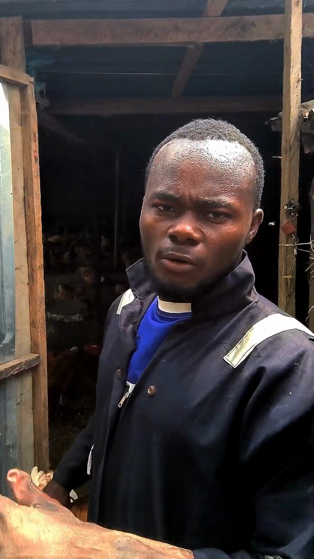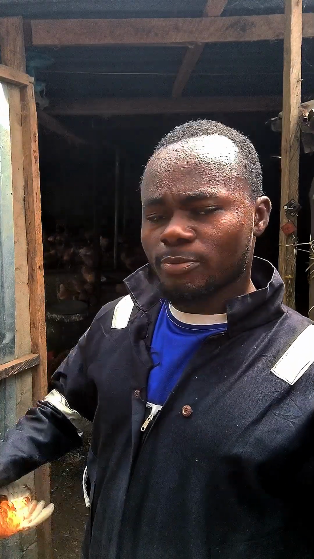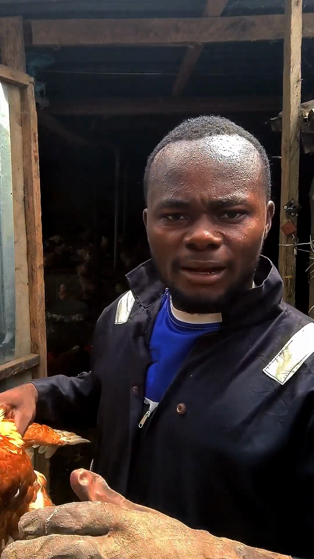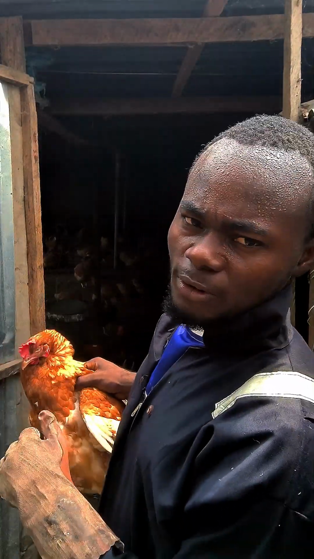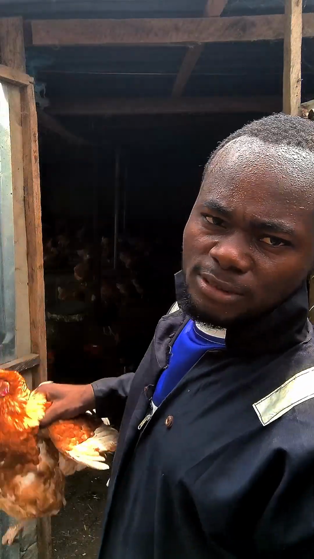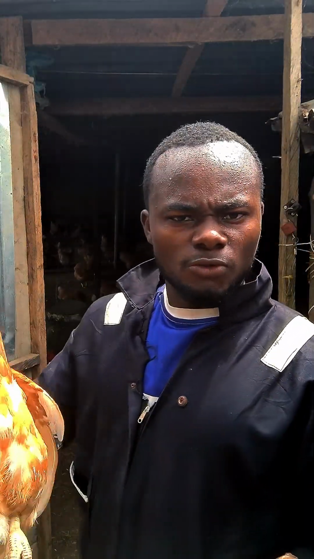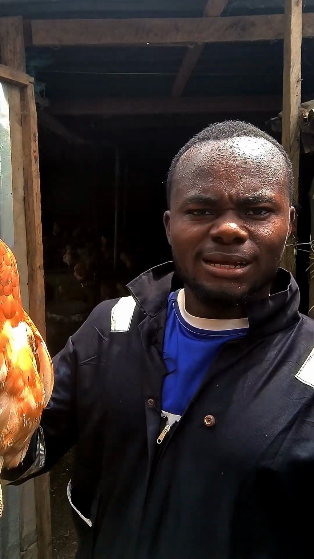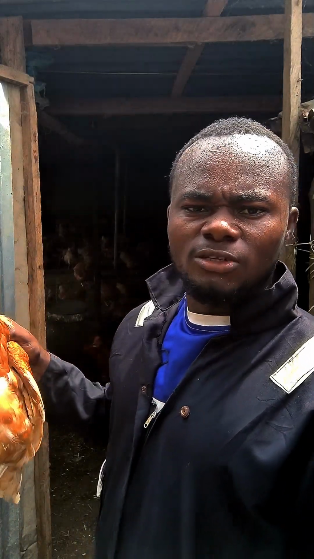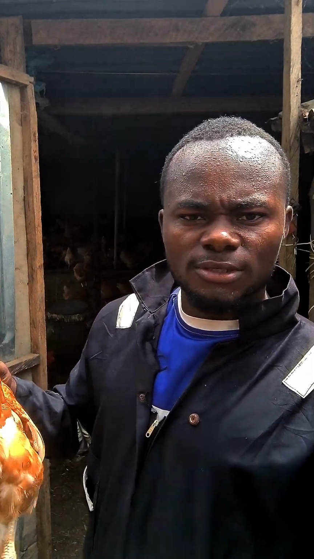As you see them all, some of them are cockerels, but they are in the form of layers. And they are barren, just like you used to have barren human beings. That's the way we also have it in this type of animals. They have barren ones that don't lay any egg. So it is very, very important to know the birds that are laying egg in your farm, so that you won't be wasting money buying too much feed.